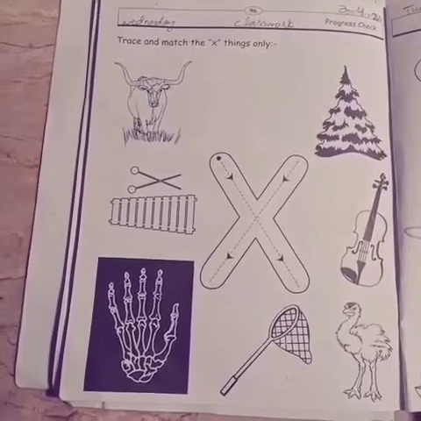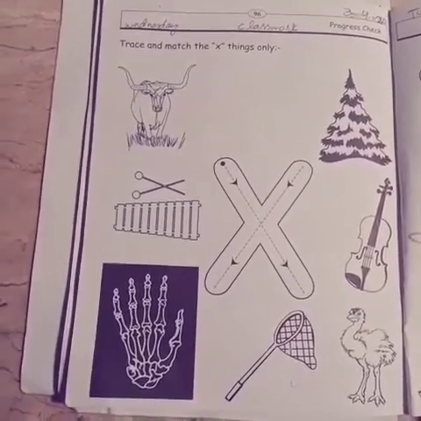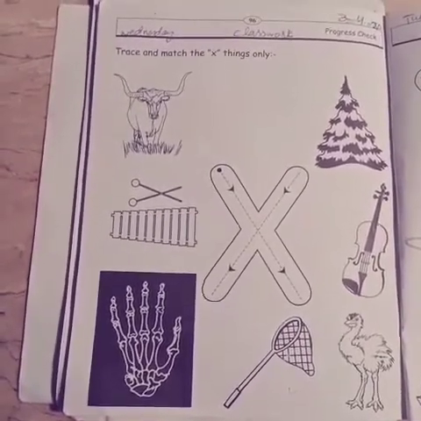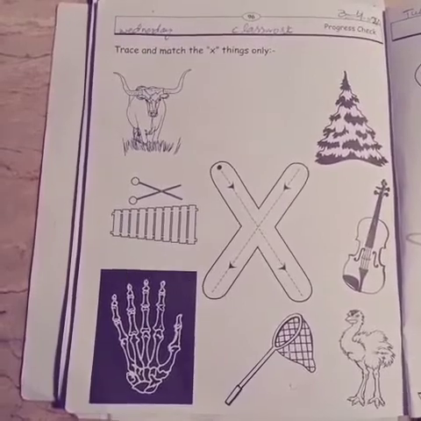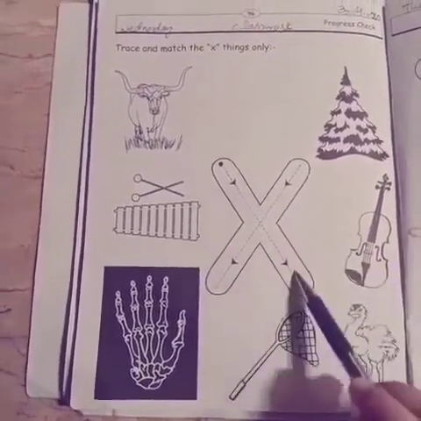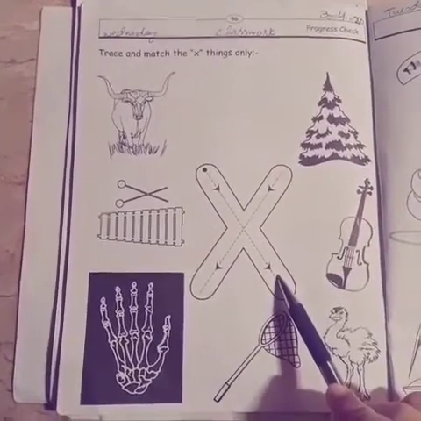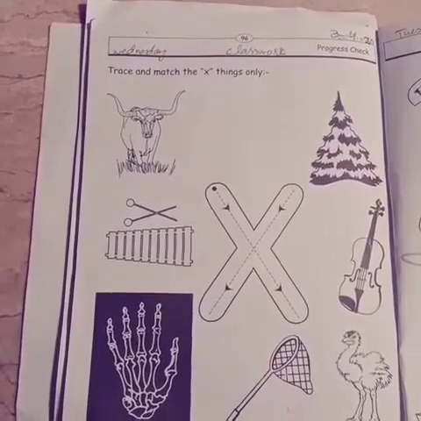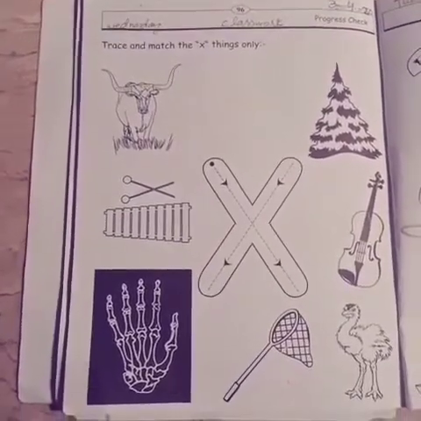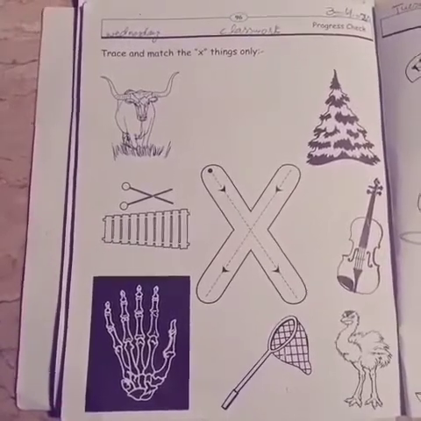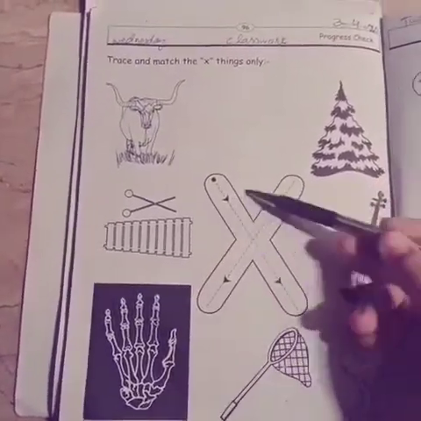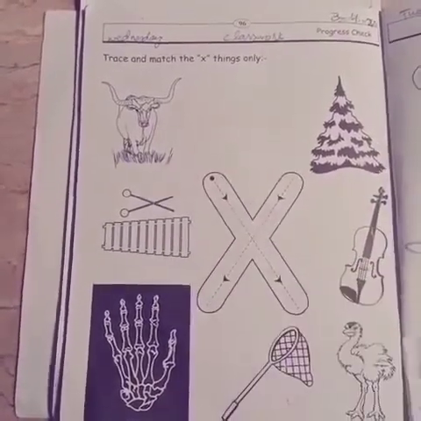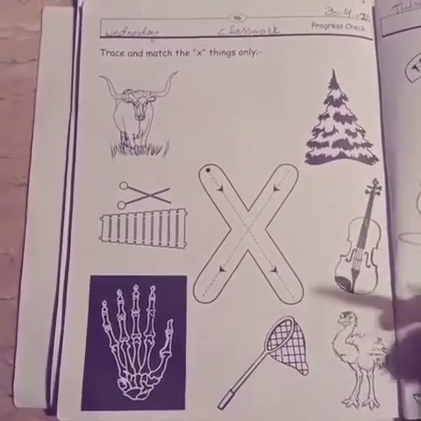Now we are going to do some worksheets related to those letters. This is page number 96 of your workbook and we have to do this worksheet. Now let's start. Trace and match the X things only. Means you are going to match the friends of X with this and you will also trace this letter here. How to trace, you already know. Let me give you an example.